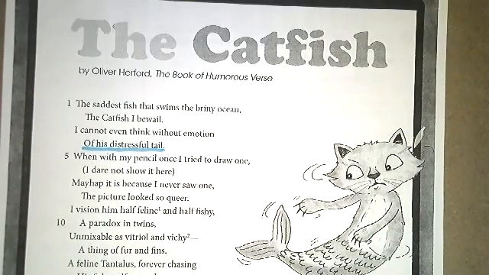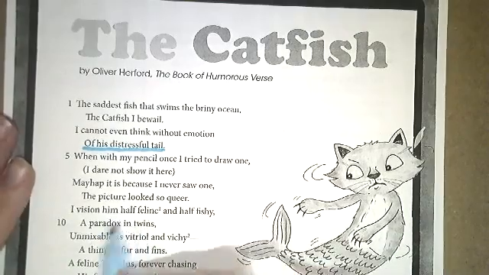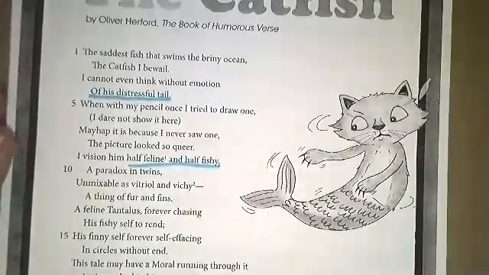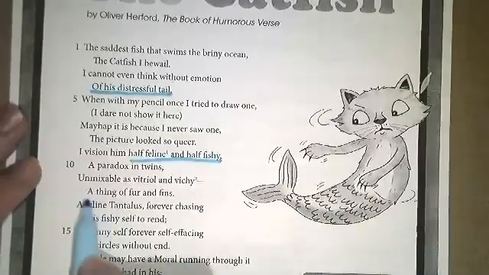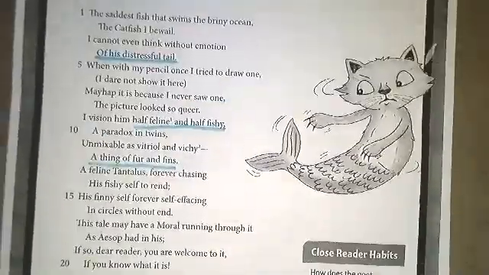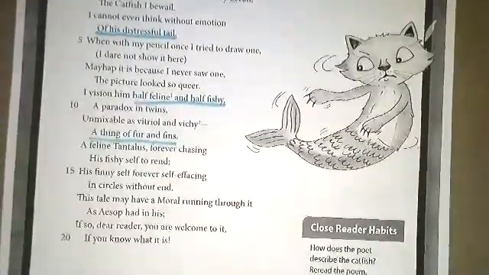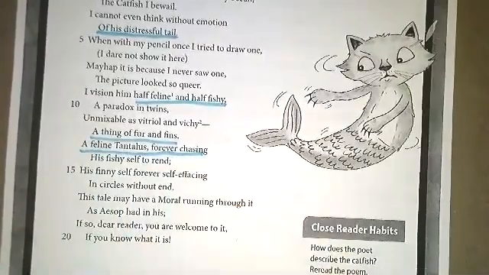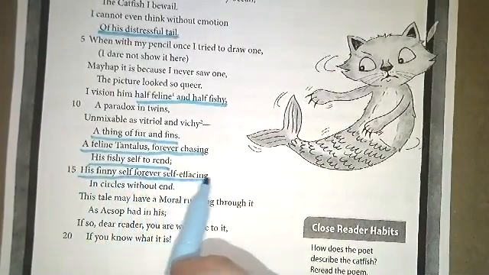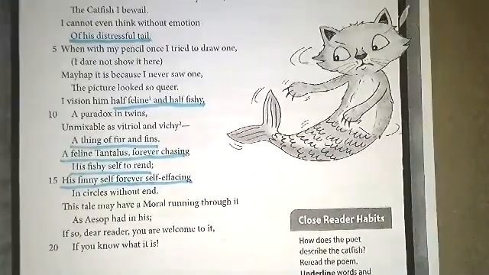I vision him half feline and half fishy. I will underline that: half feline and half fishy. A paradox in twins. Unmixable as vitriol and Vichy. A thing of fur and fins. So telling me how he looks, a thing that has fur and fins. A feline Tantalus, forever chasing his fishy self to rend. His finny self forever self-effacing in circles without end. This tale may have a moral running through it, as Aesop had in his. If so, dear reader, you are welcome to it if you know what it is.